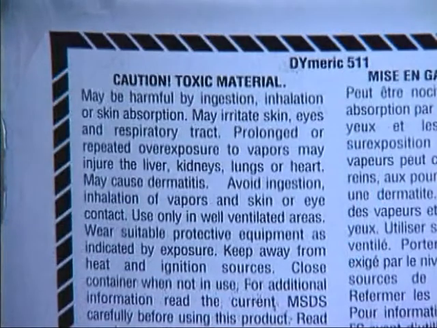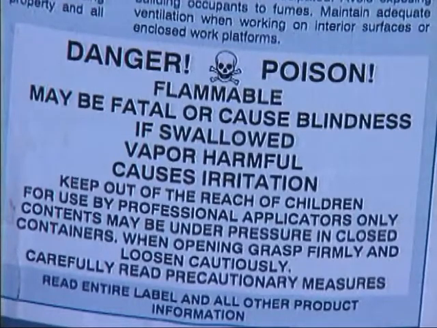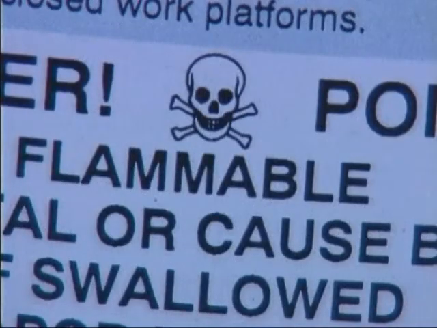If you see any of these words, caution, warning, and danger, pay special attention. The word danger is particularly important, since it indicates you'll need to take some kind of protective measure right away.